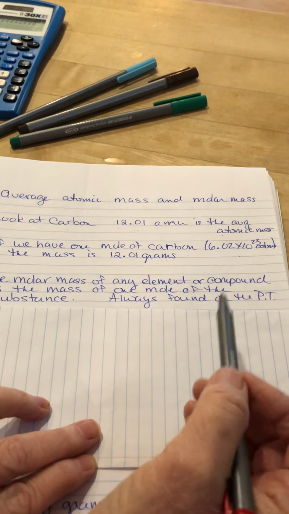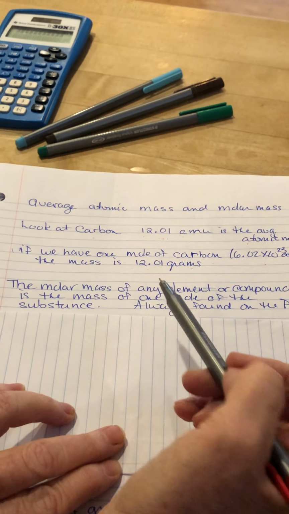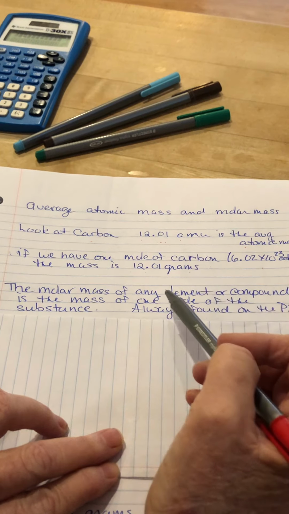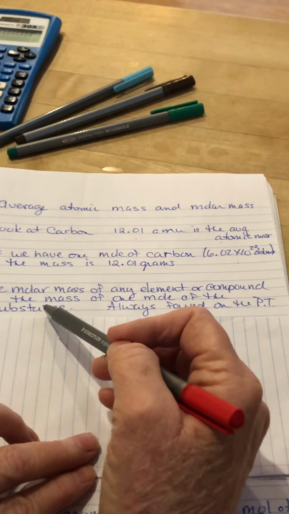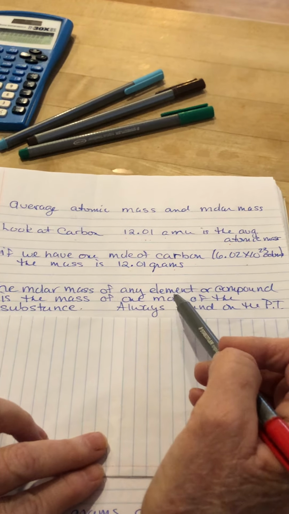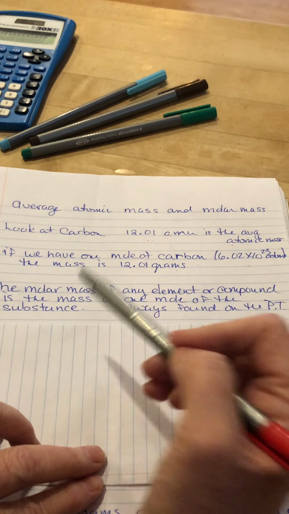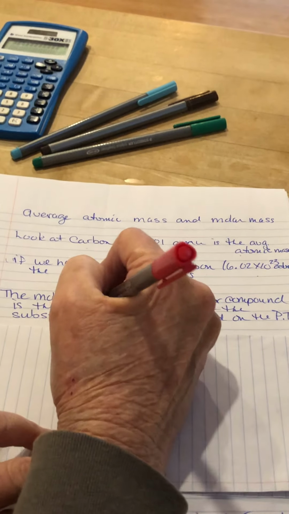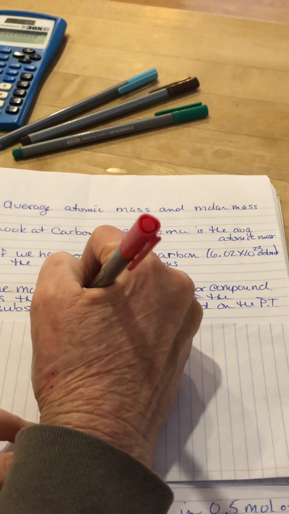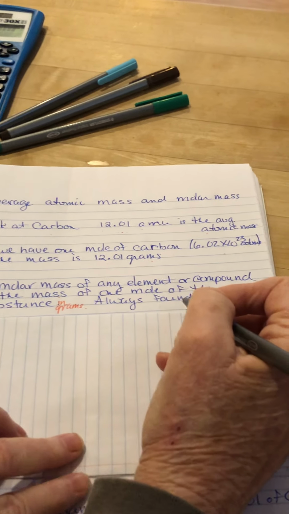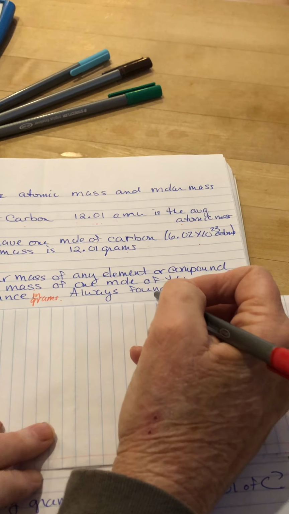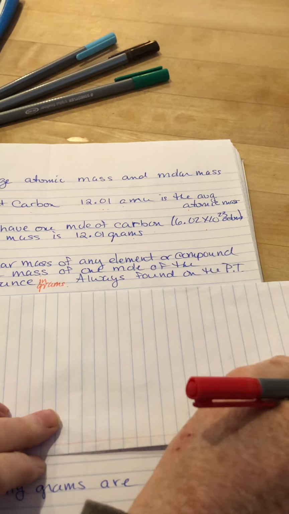So how do we define the molar mass, this number you find on the periodic table? The molar mass of any element or compound is the mass of 1 mole of the substance in grams. I forgot to put in grams. And you're always going to find it on the periodic table. It's going to be the prominent non-integer number.